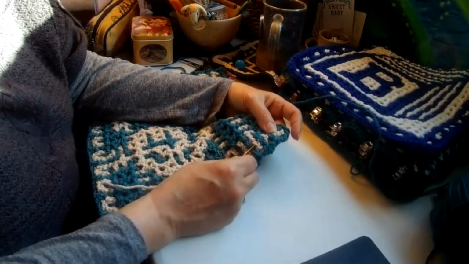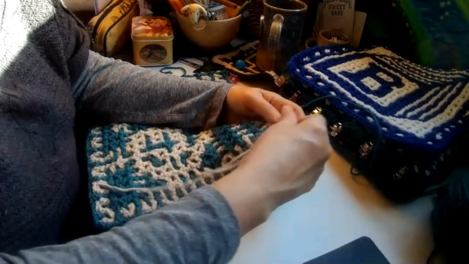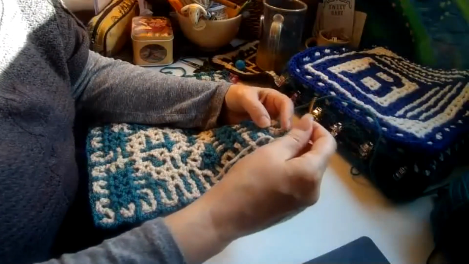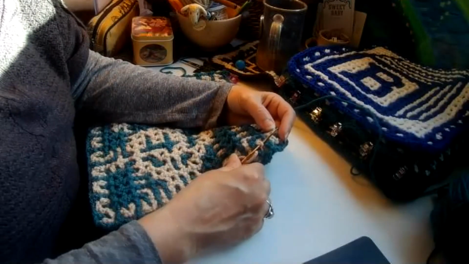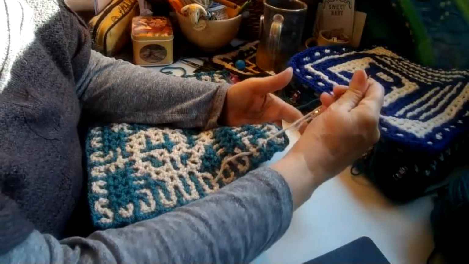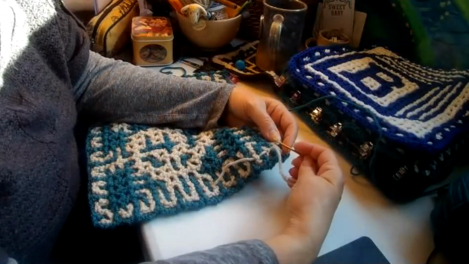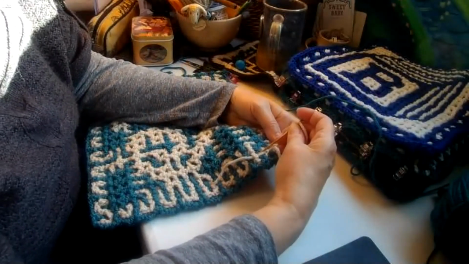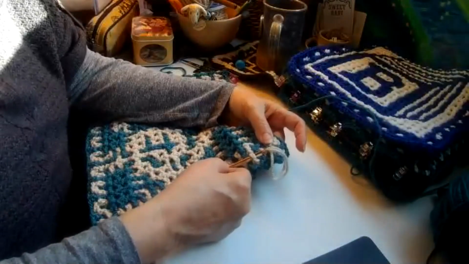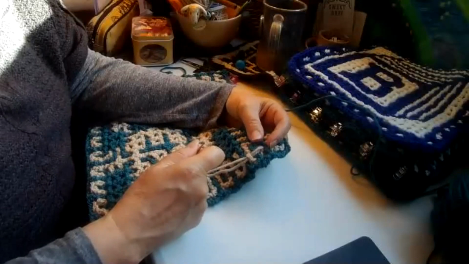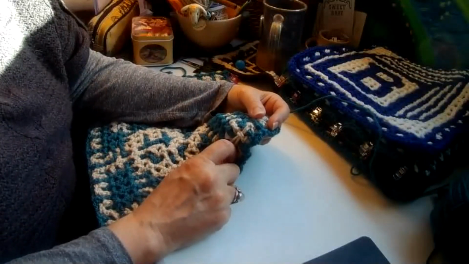So I'm going to go right underneath these two right here and draw up my yarn, leaving a little bit to weave in. And I'm going to go underneath the top of it here and draw it up, which is going to create a single post. I prefer a double post, so I'm going to come back down underneath the same space I drew up from and create my double post. It creates almost what looks like a knit stitch there.